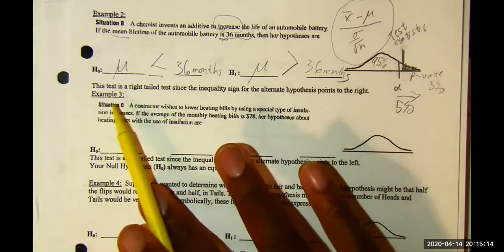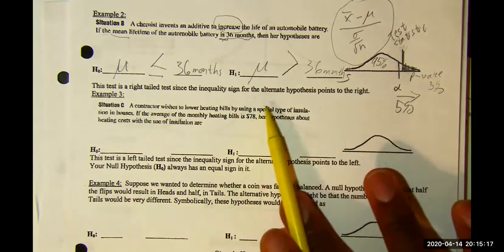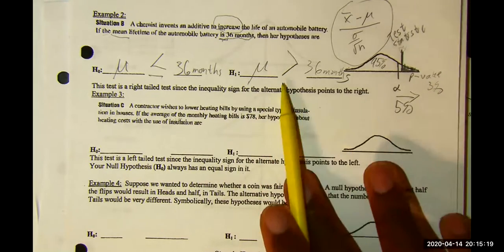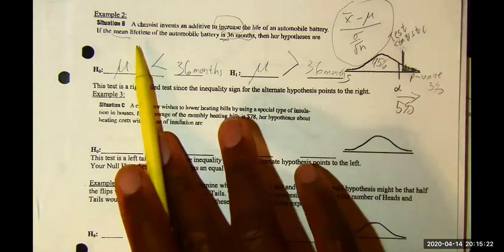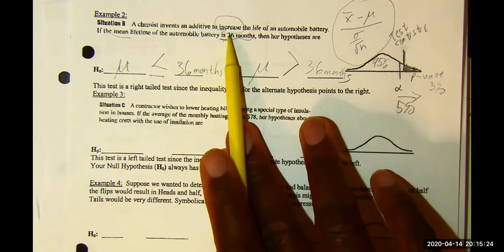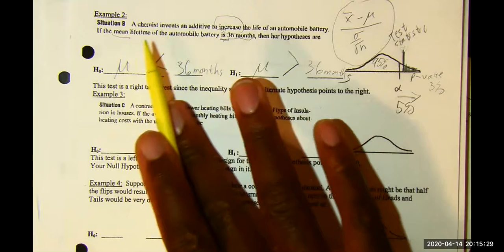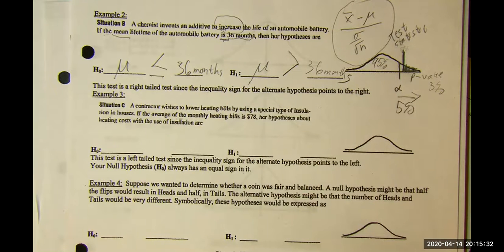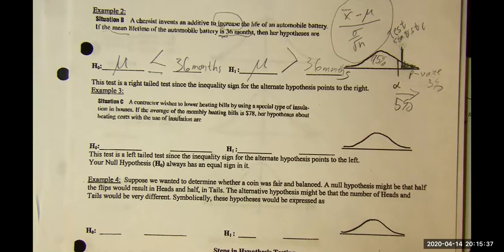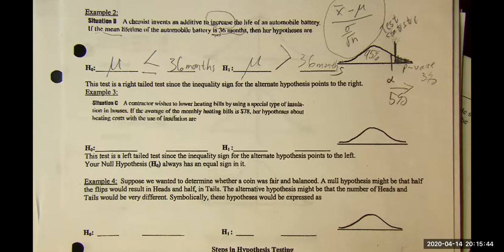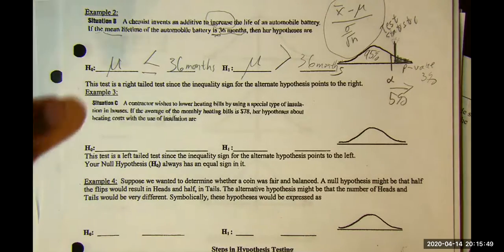And as stated, the test is a right-tailed test since the inequality sign for the alternative hypothesis points to the right. And we know it's a right-tailed test because the chemist invents an additive to increase. We have to focus on these context clues and be very careful. Read it 2 or 3 times and use your active pencil just to keep track of what you need. Again, pause this. If I were you, I would try to do example 3 on my own, then check. Then I would do example 4 on my own, and then check, just to make sure this doesn't trip you up. I'm going to go ahead and work through example 3.